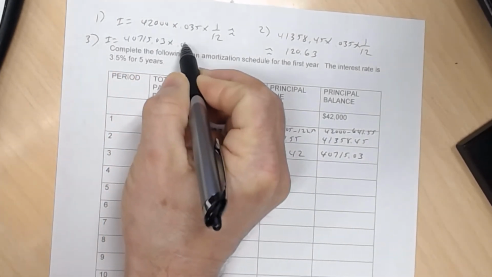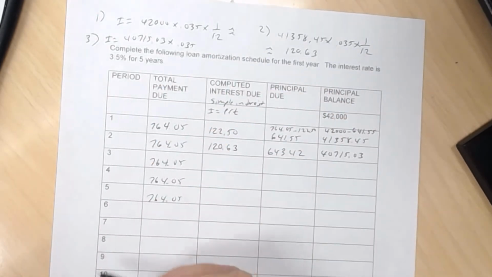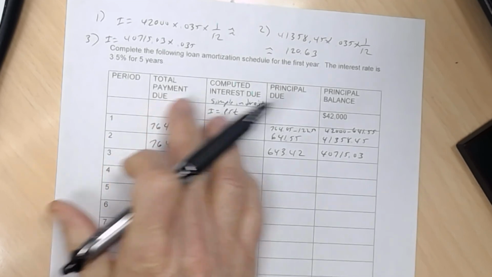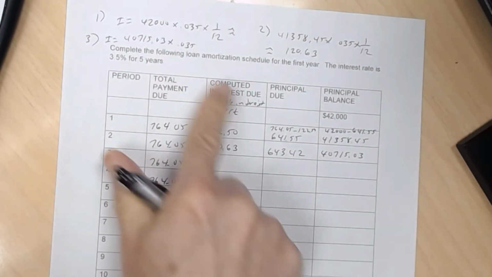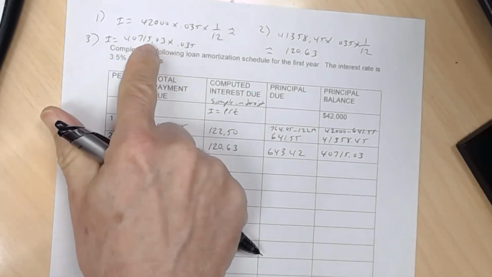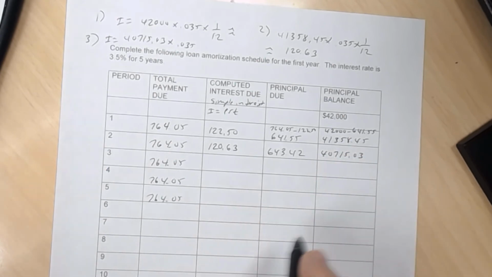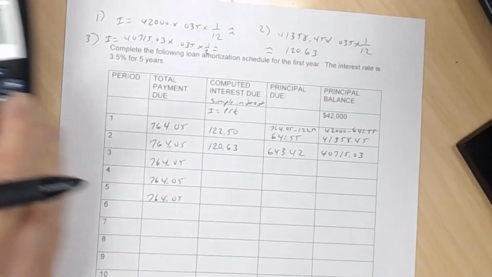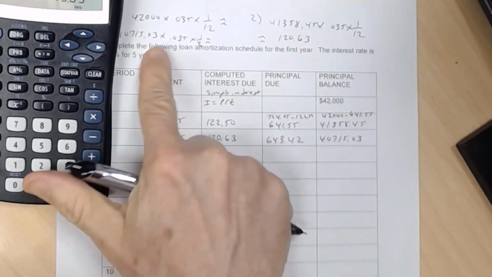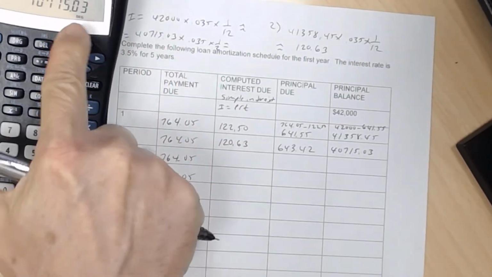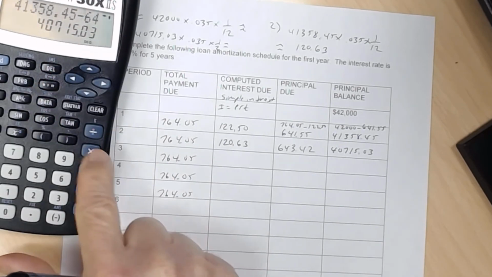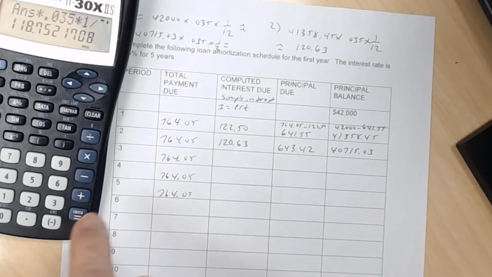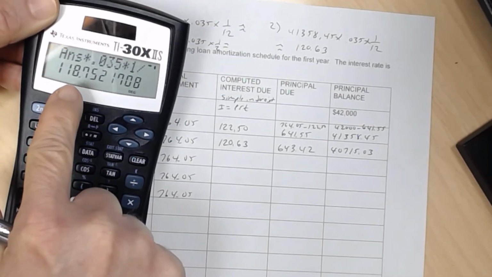$40,715.03 times the rate. The rate's going to be the same each time, and the time's going to be the same each time. What's the only thing that differs each time you figure out the interest? The principal. The principal is getting smaller. Times 1/12, and that's approximately equal to, so let's figure that out. $40,715.03 times 0.035 times 1 divided by 12 equals, and now there's your new interest.